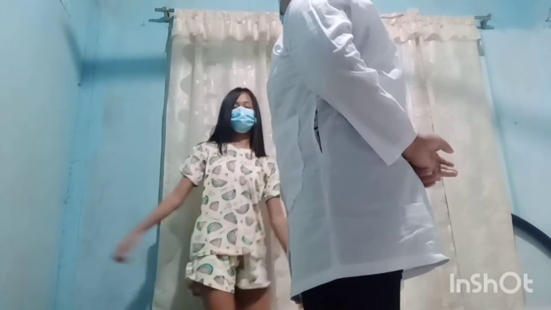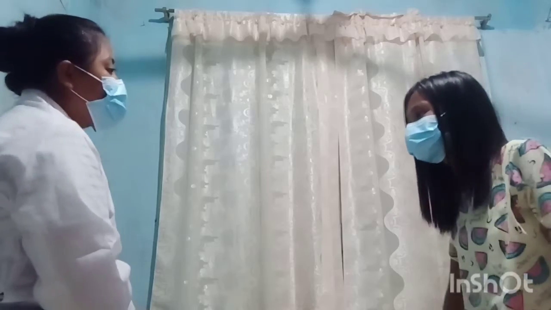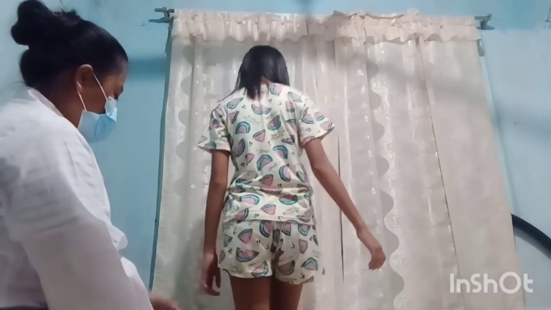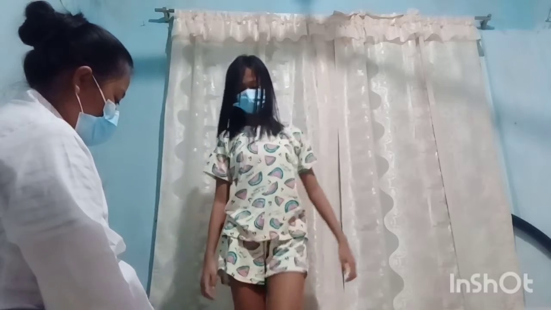Okay, ma'am, thank you. For the heel-to-toe walking, ask the client to walk in a straight line, placing the heel of one foot directly in front of the toes of the other foot. So, ma'am, can you please stand up and we'll do the heel-to-toe walking from here to there. And backward.